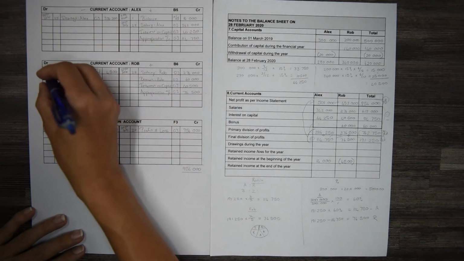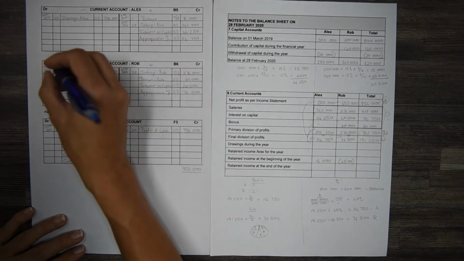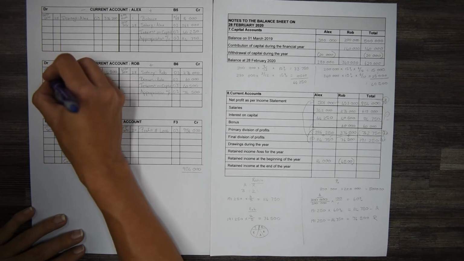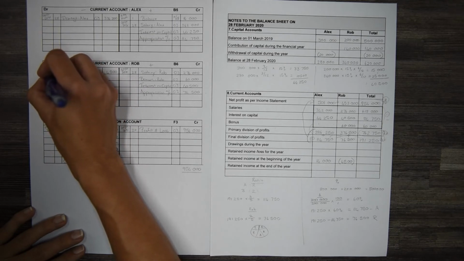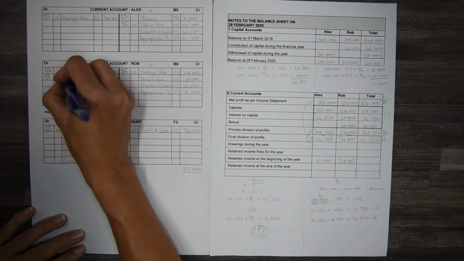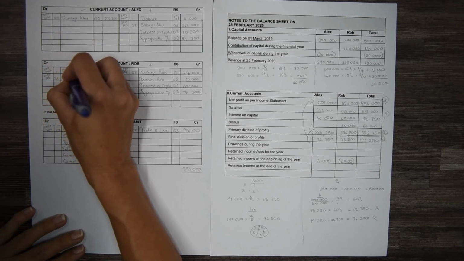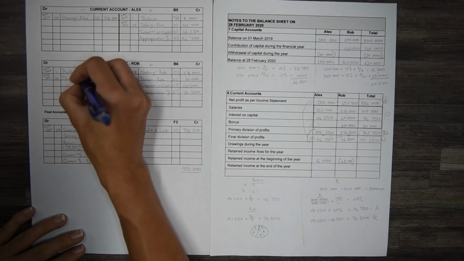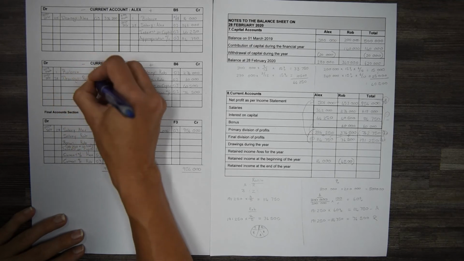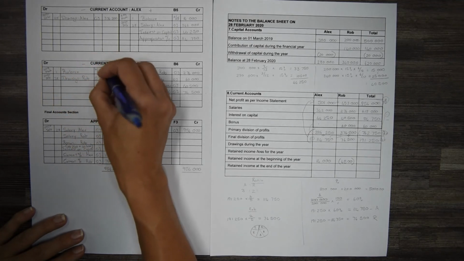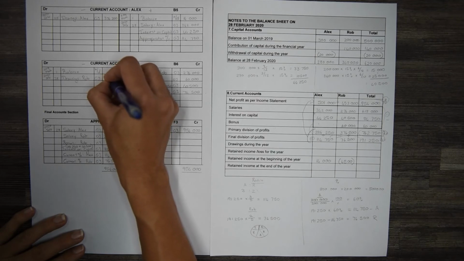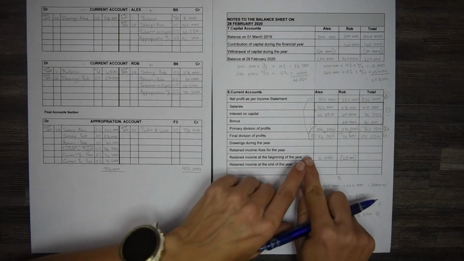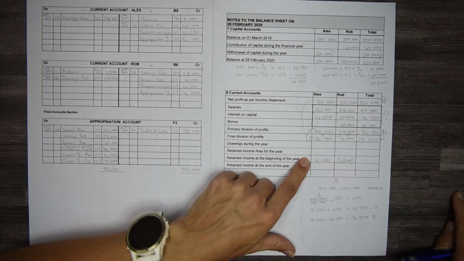And then the drawings of Rob was 456,250. And then we record the same drawings in the note.